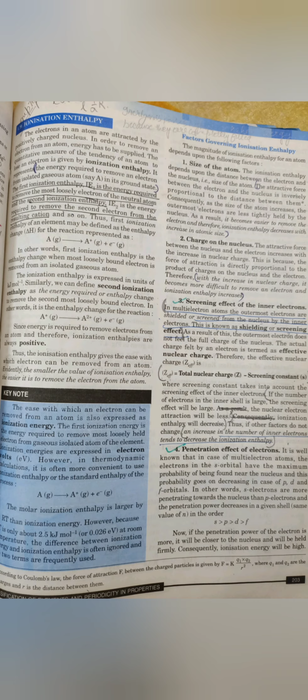In other words, s electrons are more penetrating towards the nucleus than p, d and f electrons. So this is the penetration effect of electrons. The factors are size of the atom, charge on the nucleus, screening effect and penetration effect of the electrons. Screening effect has two things: total nuclear charge minus screening constant.